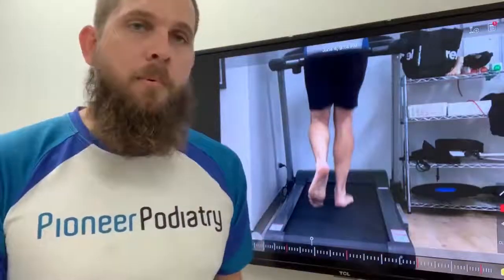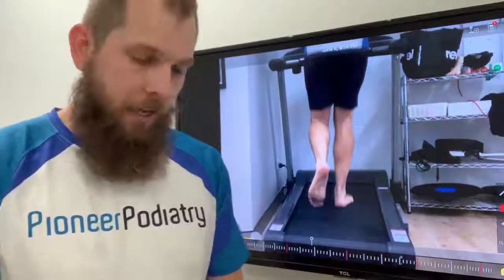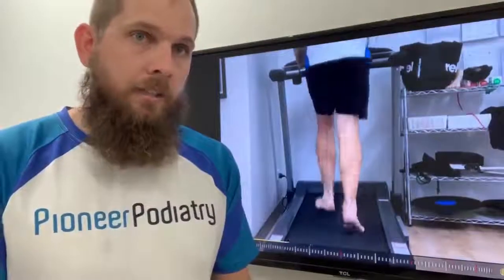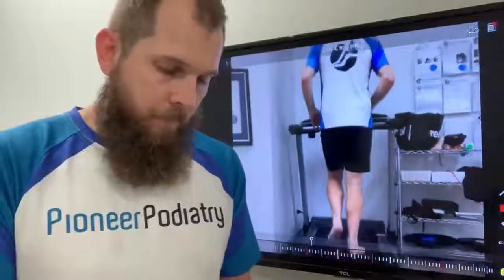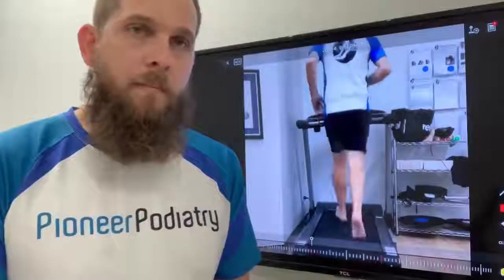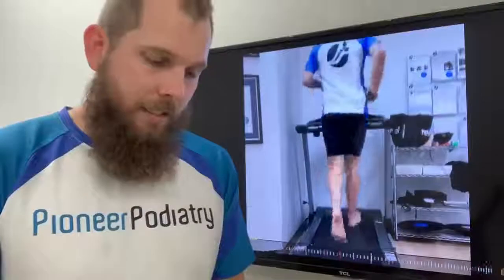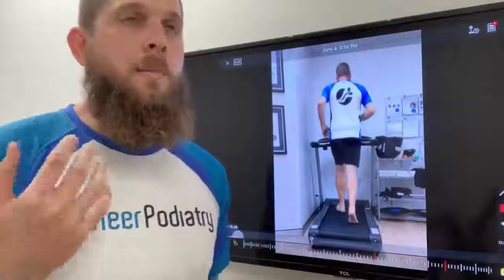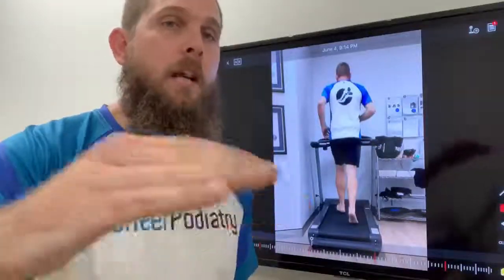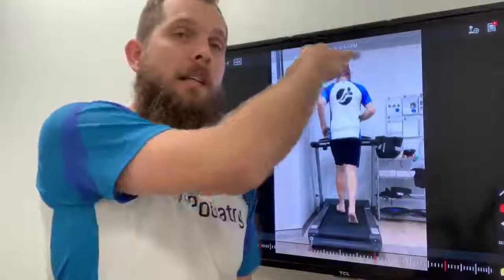This is an example of some video gait analysis that allows us to break apart the running gait. This is me running just before. Now, I'll just point out some things. It allows us to pause, go forwards, go backwards, and assess the whole body. As podiatrists, we're mostly interested in the foot and ankle, but we will be hearing about injuries in other areas further up the kinetic chain as well.